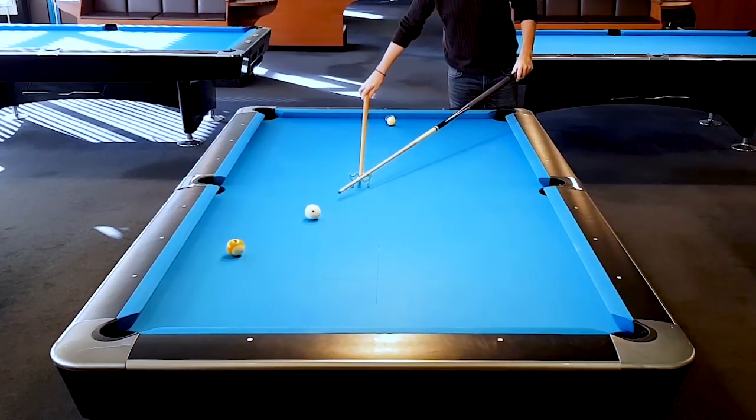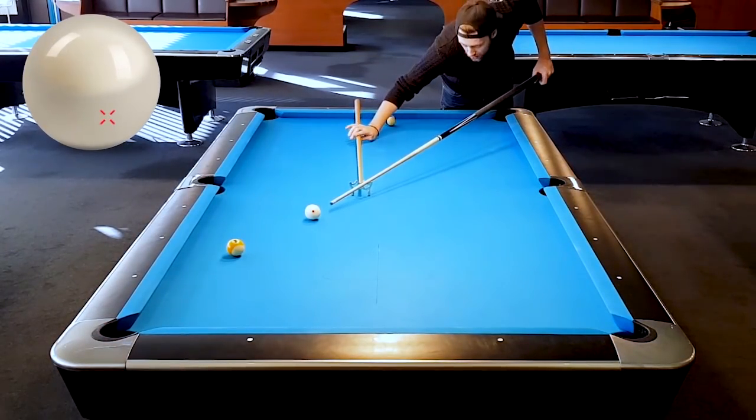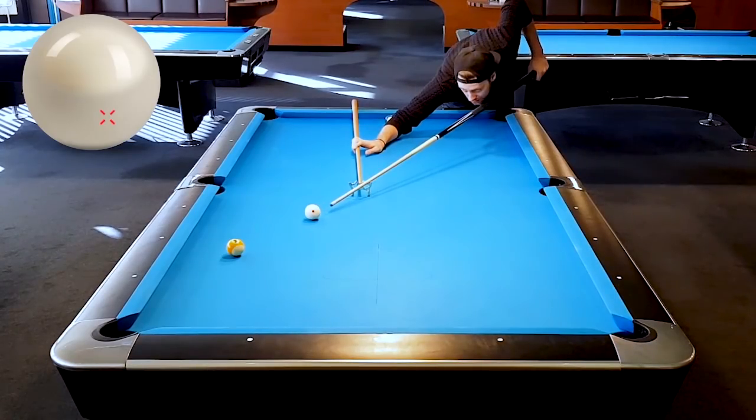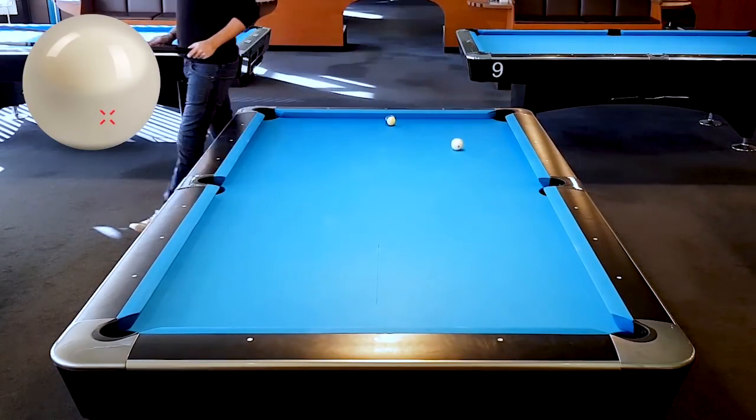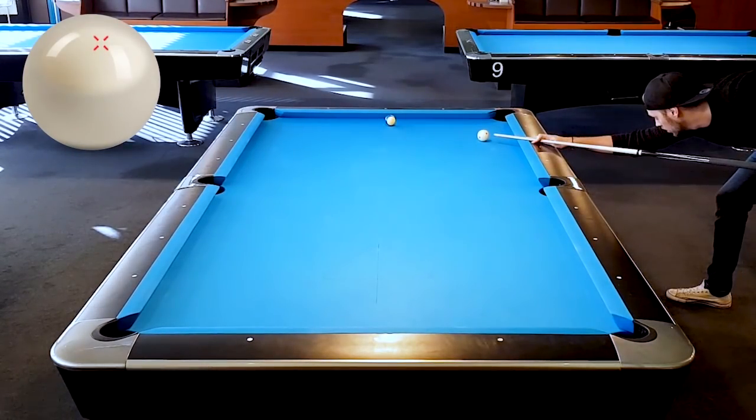And here I'm going to draw the cue ball up table. If we would have played the shot with the normal bridge technique, it would be much harder, but with this new technique it becomes just a normal shot that is very easy to execute.